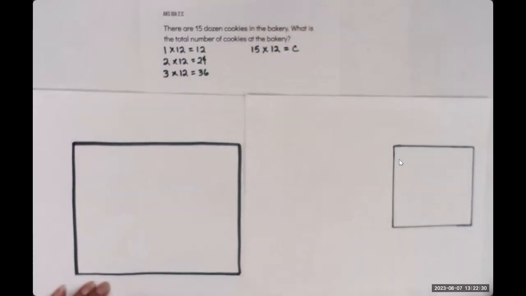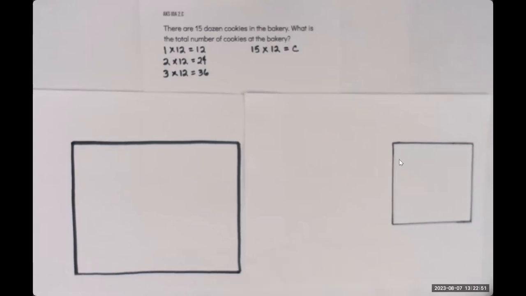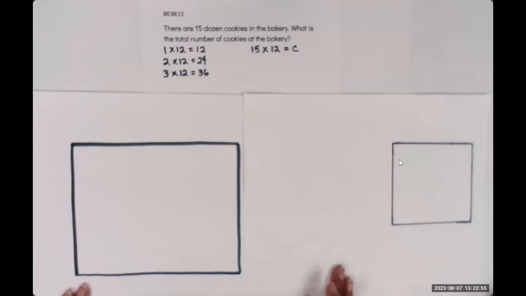So I have recorded an equation, 15 times 12 equals C. The C represents a variable for our unknown quantity, which is the total number of cookies. Now, before I solve using this area model you see below, I want to estimate a product. The estimate will help me know about how many cookies should be at the bakery.